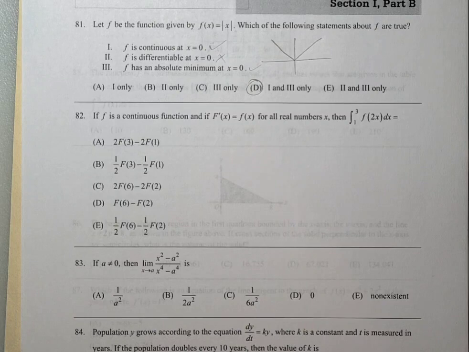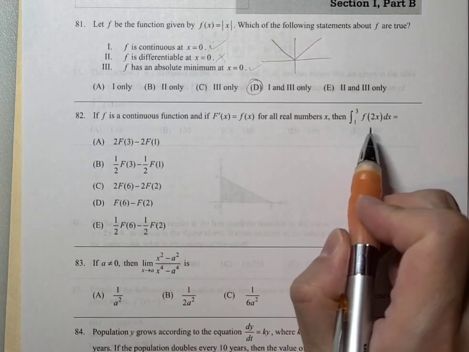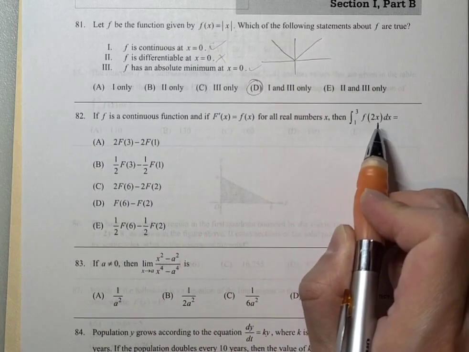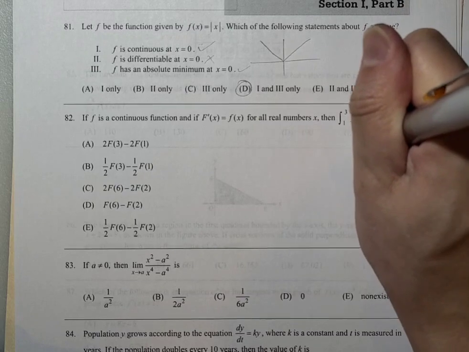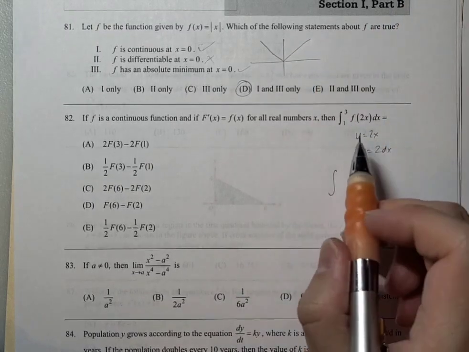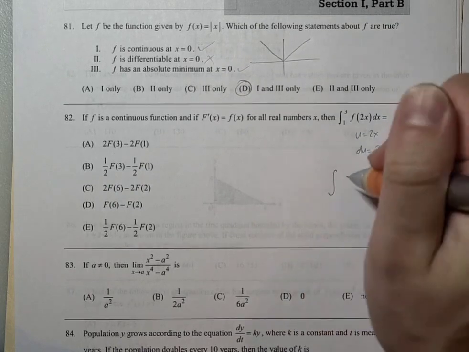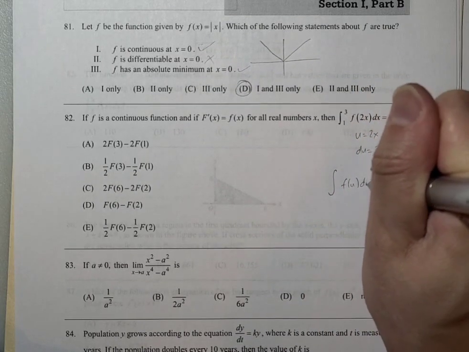If f is a continuous function and capital F prime is lowercase f for all real numbers x, then the integral from 1 to 3 of f of 2x dx is what? So we probably want to make a substitution because they give us this composite-looking function. Let u be 2x, so du would be 2 dx. So we rewrite our integral as, well, the inside is what? f of u and du divided by 2.